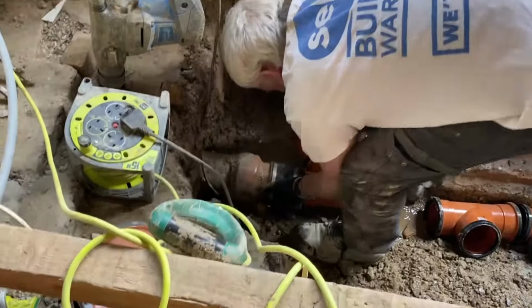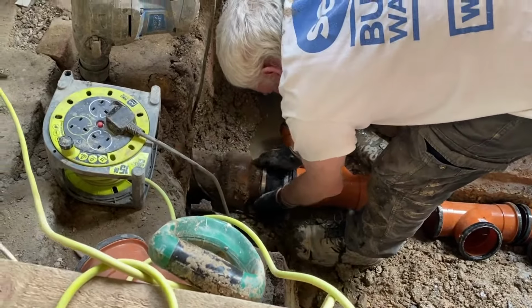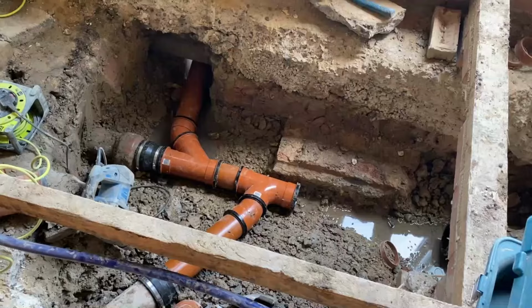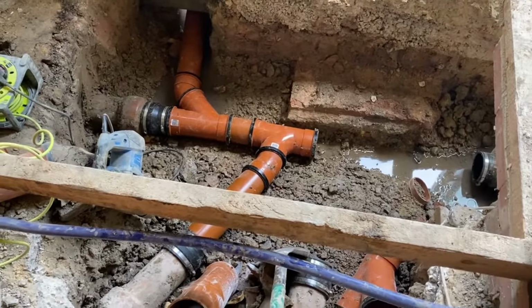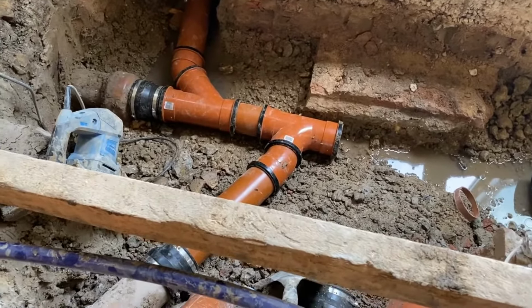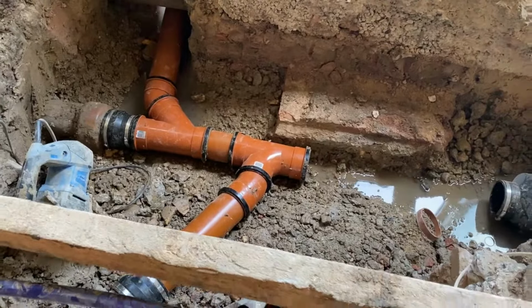So this is just a case of laying all the pipework and then connecting it all up before we release that cap on the sewer and let it go live again. So here we are, we've got the connection now from the main sewer, and we've also connected one of the drains from the house, so you can see we've joined that all up. And then we've got the rodding access which is going out into the garden.